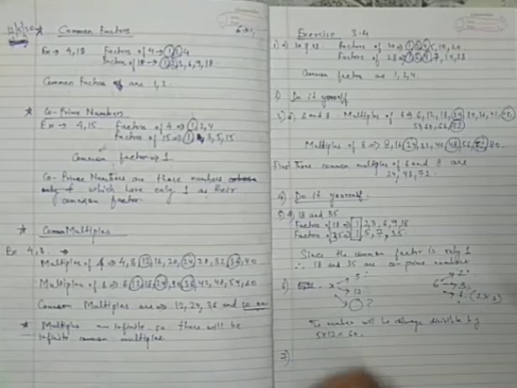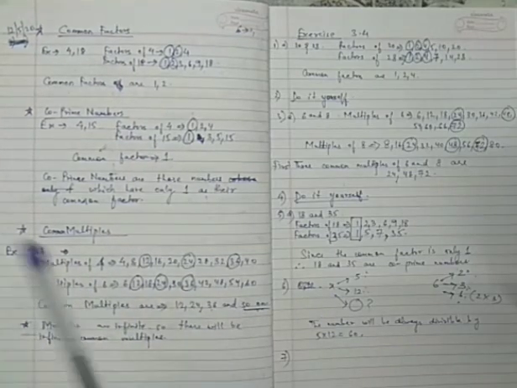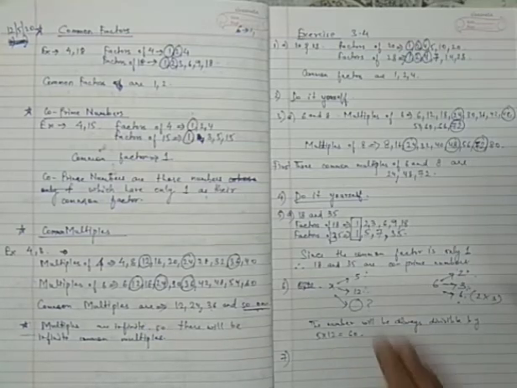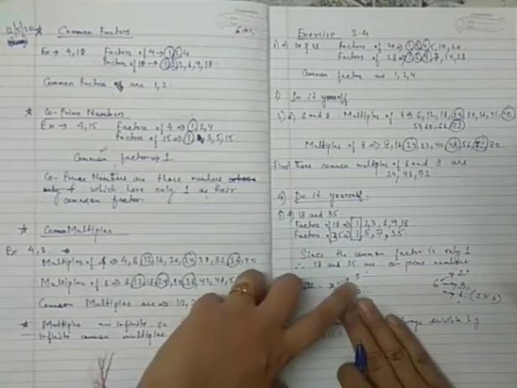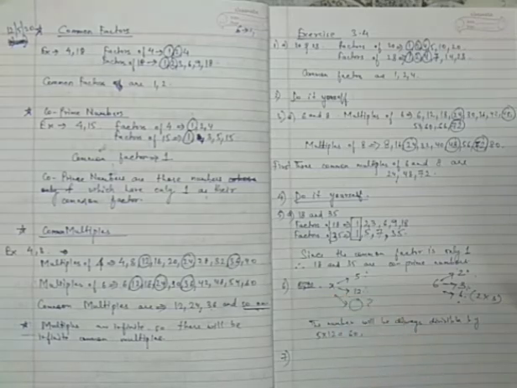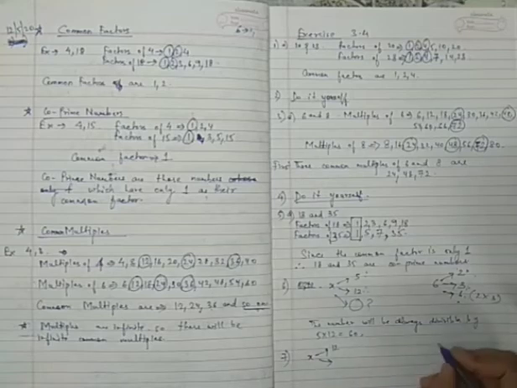Now the 7th question is also similar. I wanted you to try, but I'll give you a hint. A number is divisible by 12. By what other numbers will the number be divisible? Now what they have given is that the number is divisible by 12, right? So by which other numbers will it be divisible? Suppose x is given, it is divisible by 12.